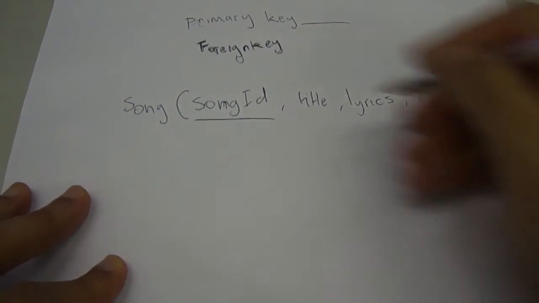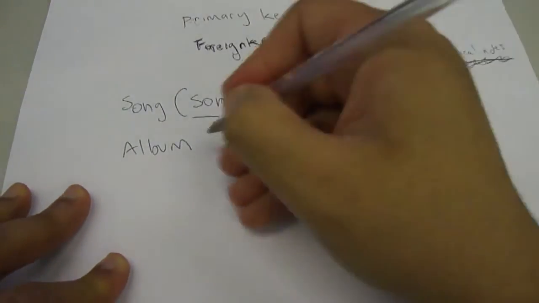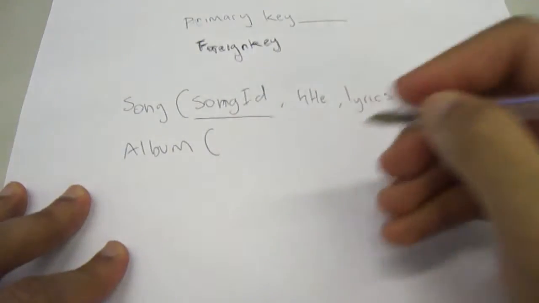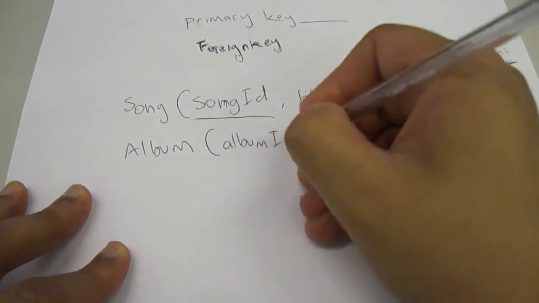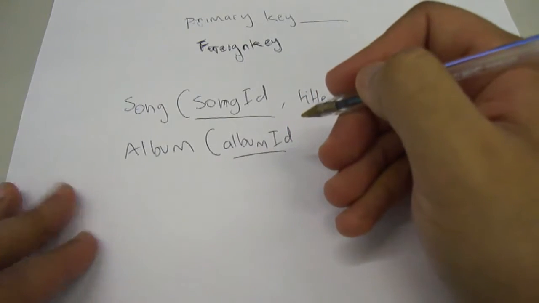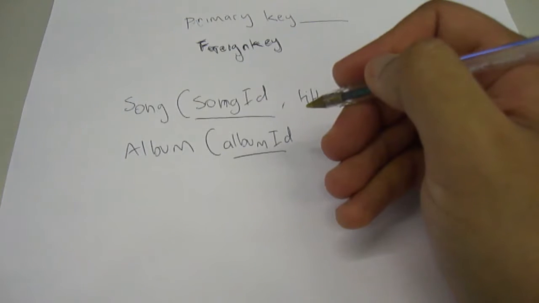The next one is the album. Album ID should be underlined because that's a primary key. A primary key is to uniquely identify a record in the table, so it's a unique identifier.